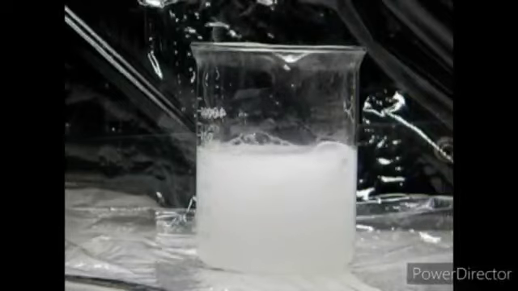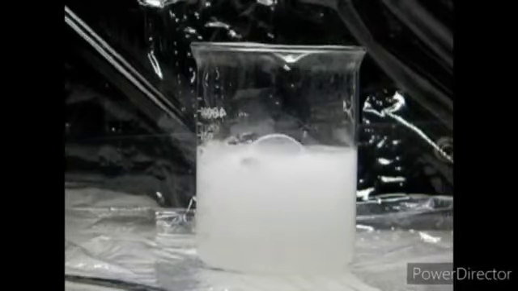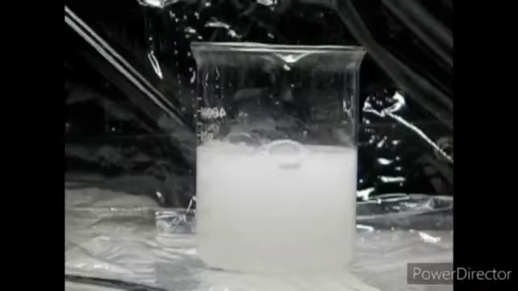What you're seeing is the water vapor. You're not actually seeing the gas being given off. The gas is being given off as hydrogen gas.